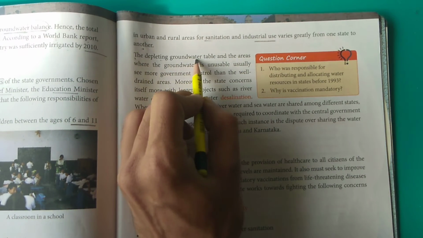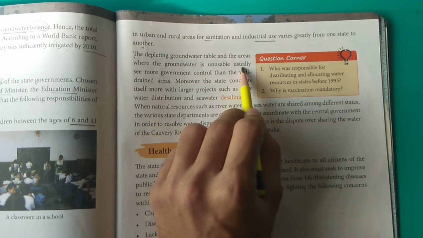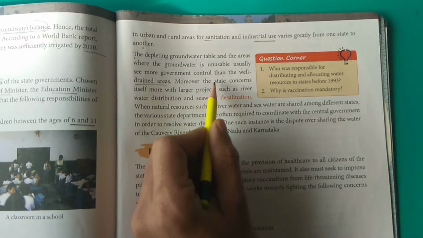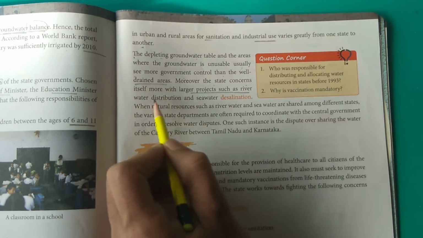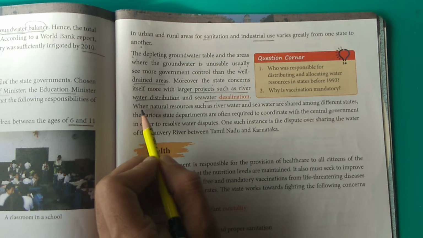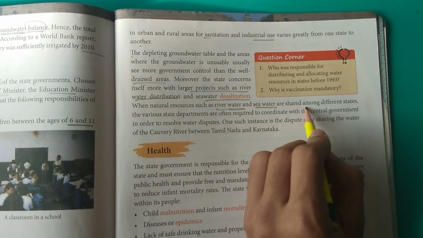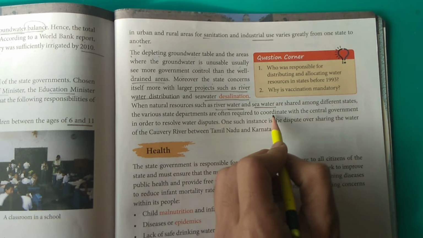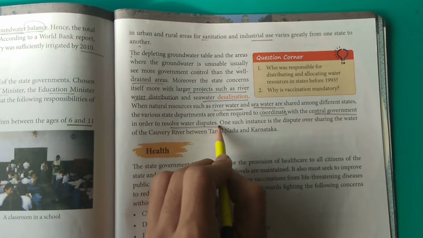Areas with a depleting groundwater table usually see more government control than well-drained areas. Moreover, the state concerns itself more with larger projects such as river water distribution and seawater desalination. When natural resources such as river water and sea water are shared among different states, the various state departments are often required to coordinate with the central government and resolve the water dispute.